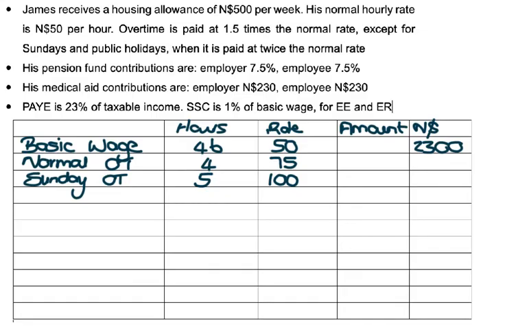Then I have a normal overtime at 1.5 times. Now remember, 50 times 1.5 will give you 75. Now 4 hours times 75 equals then 300. So I will write it in my last column.